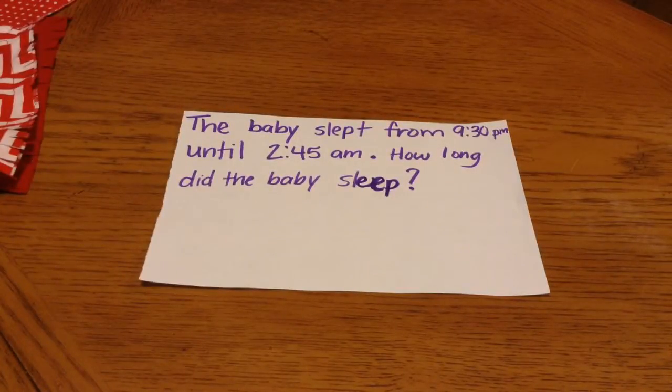Today we are working on an elapsed time word problem. This is a 4th grade skill because it works on duration of time, which is elapsed time. So what we're going to do is read our word problem first.